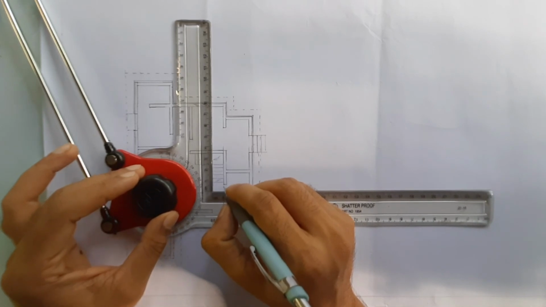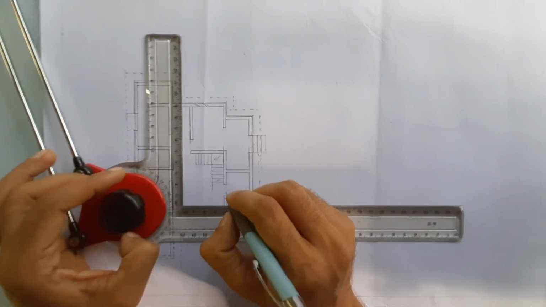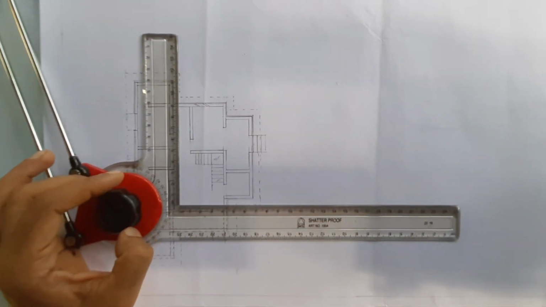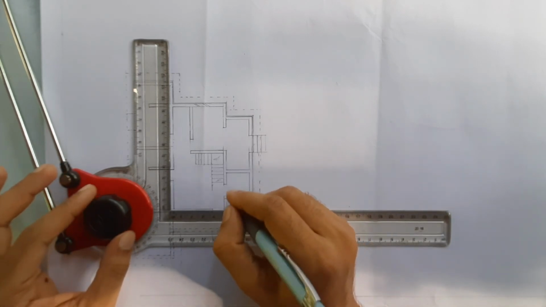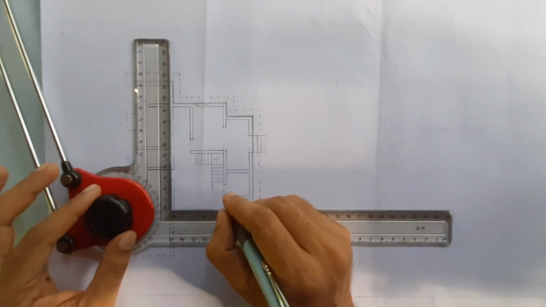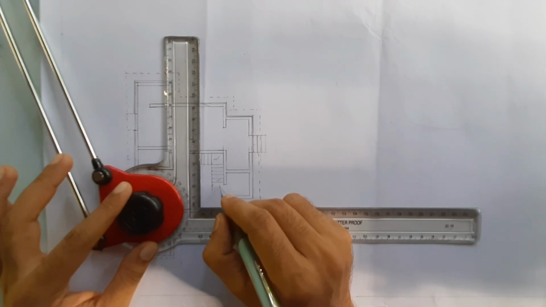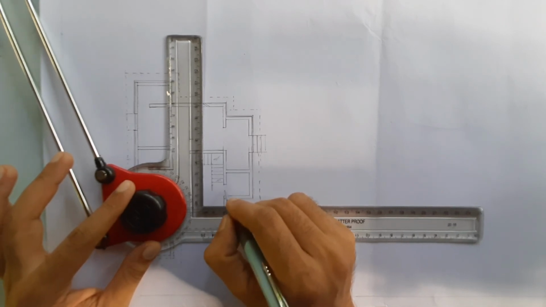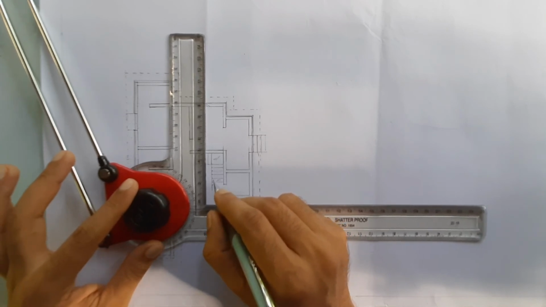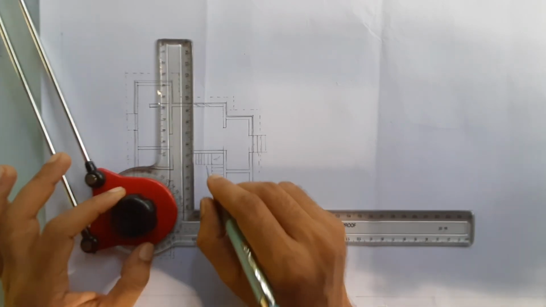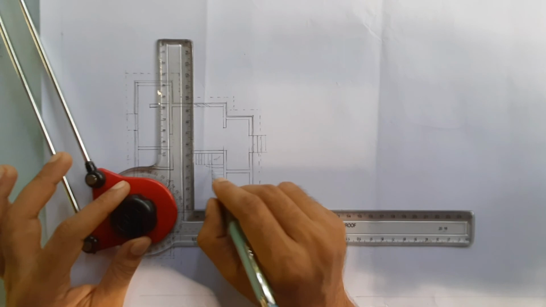You can see a door like this, and that door has a height of at least 2.1 meter. So this 165 centimeter will interfere with this 2.1 meter. So I cannot provide a staircase like this. It cannot be possible.